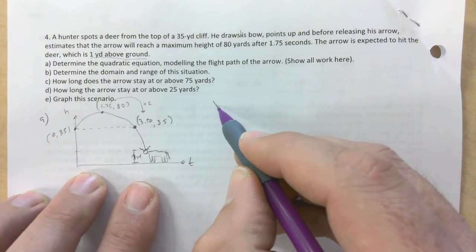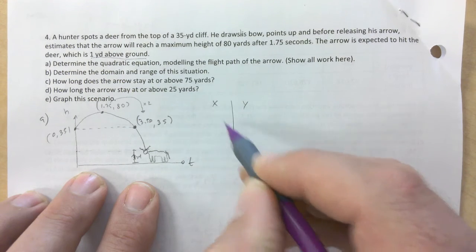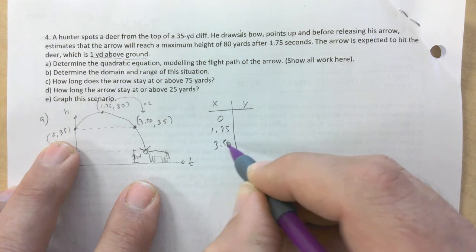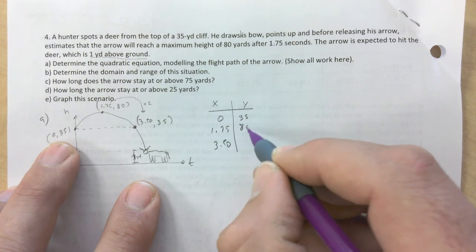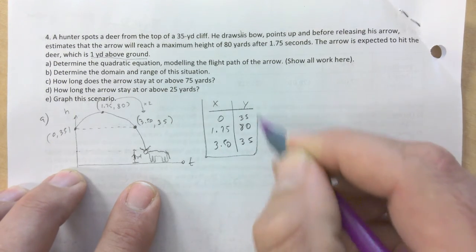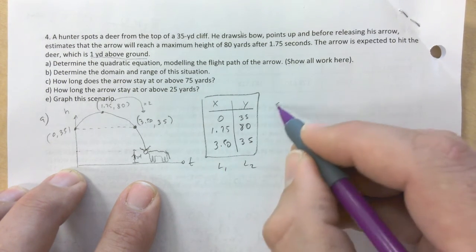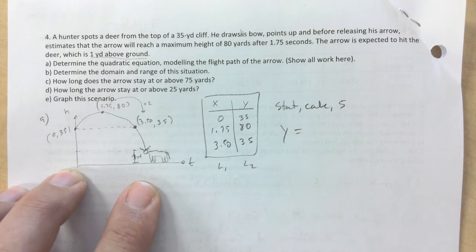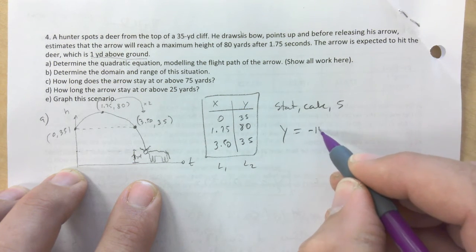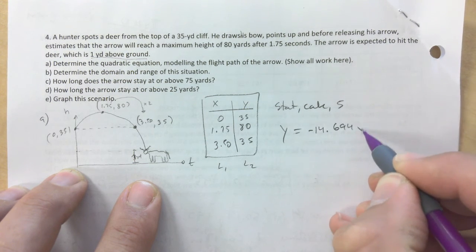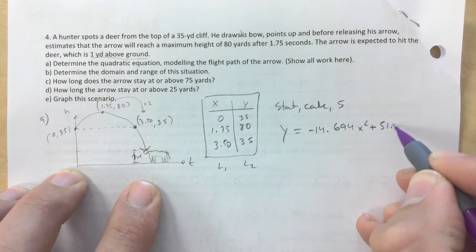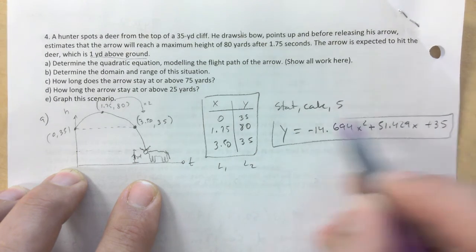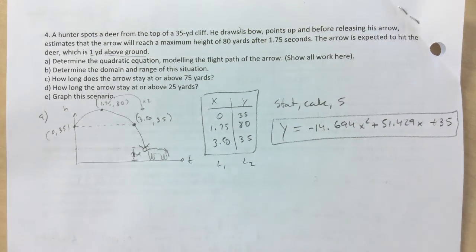And so your 3 points here would be X and Y, right? You have 0, 1.75, and then 350. You start at 35 yards, you reach a maximum of 80, and you're back to 35. Those are your 3 points here. So this is L1, L2, stat, calc, 5, and our equation comes out to be negative 14.694x squared plus 51.429x plus 35. So this is A. This is the work that accompanies A.